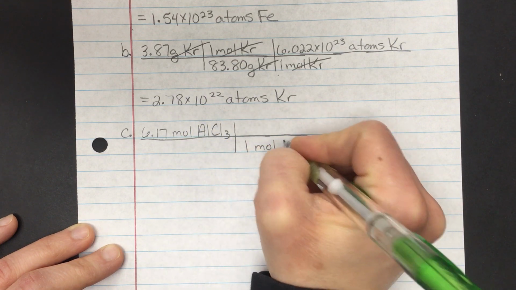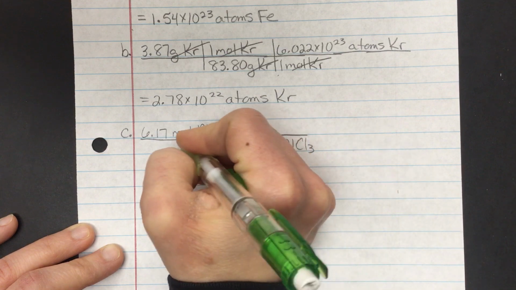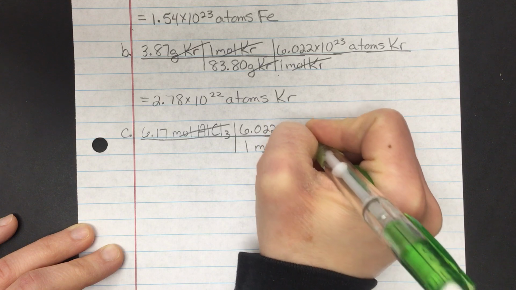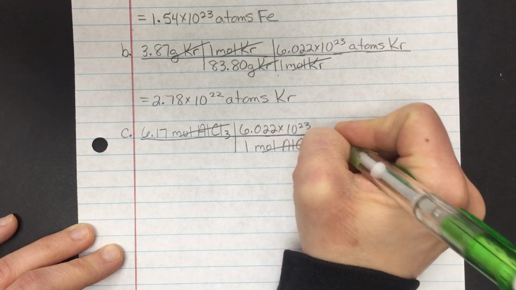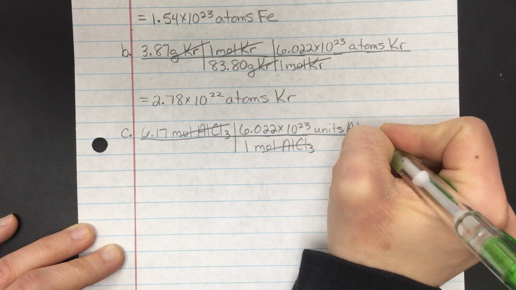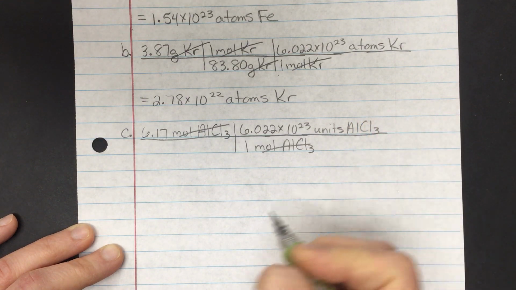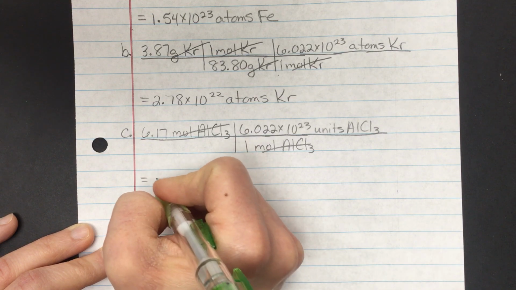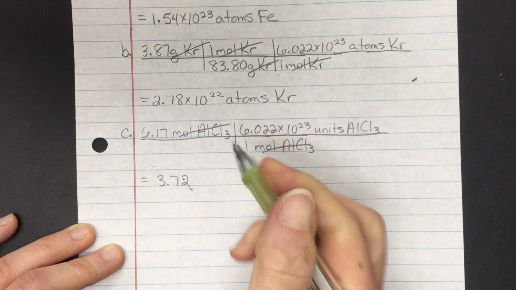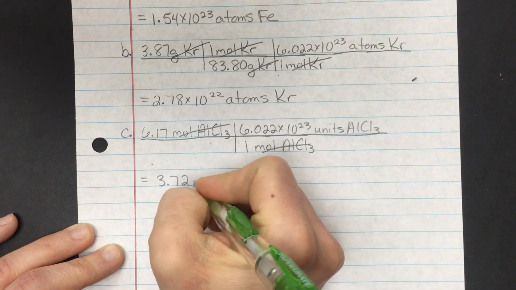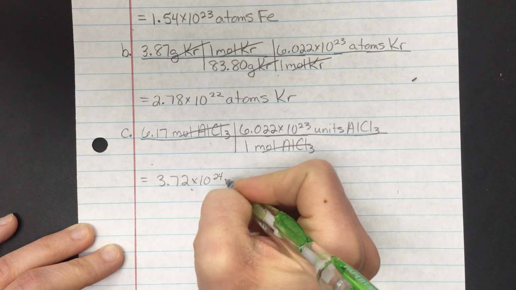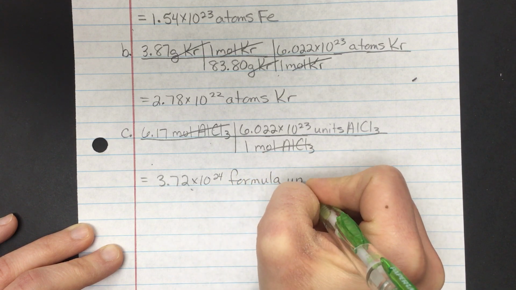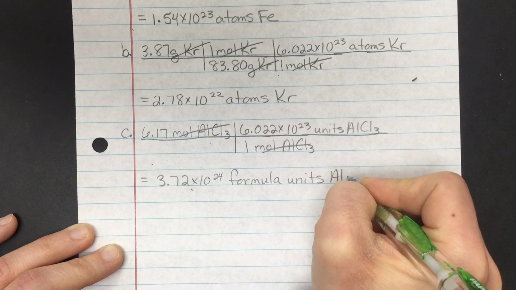In 1 mole of aluminum chloride, there are 6.022 times 10 to the 23rd formula units of aluminum chloride. And when I do that multiplication, I get an answer of 3.72 times 10 to the 24th formula units of aluminum chloride.